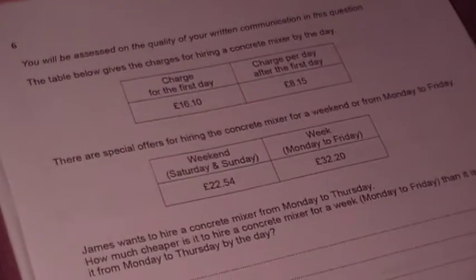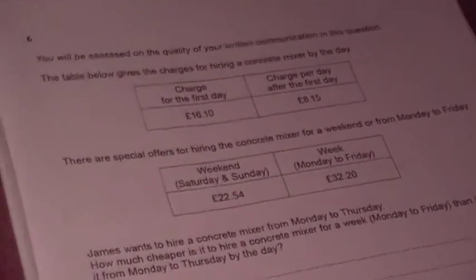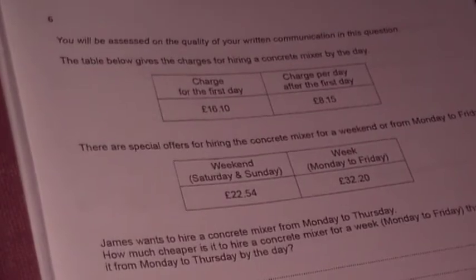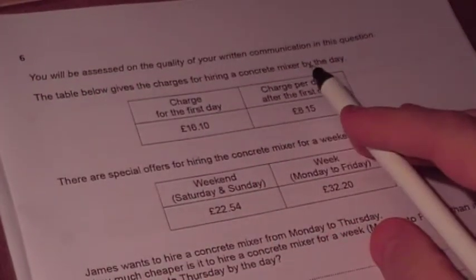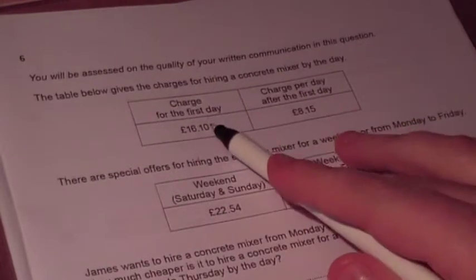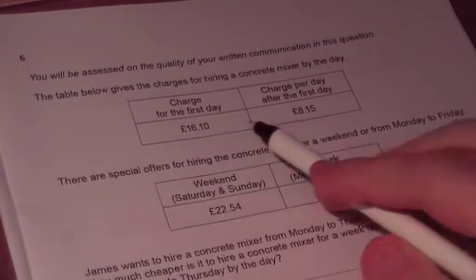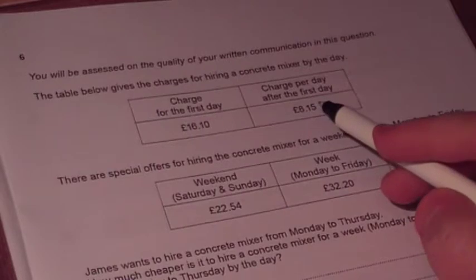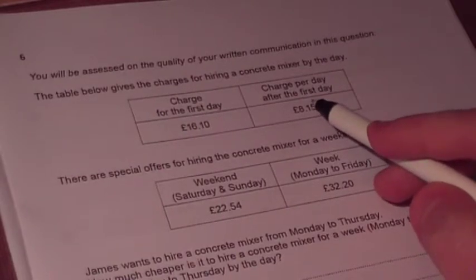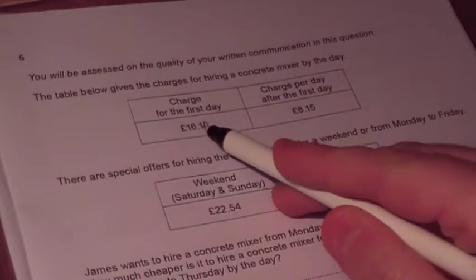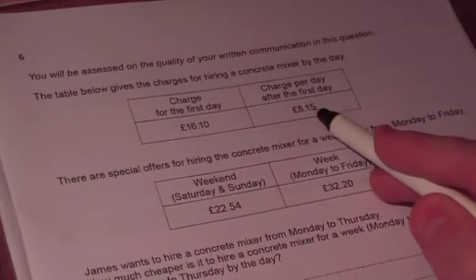We've got a quality of written communication one here. I won't read the full question out because you've got it in front of you. The table below gives the charges for hiring a concrete mixer by the day. You pay £16.10 for the first day and £8.15 for each subsequent day on top. So if I wanted to hire it for 3 days, I'd pay that once and then this twice.